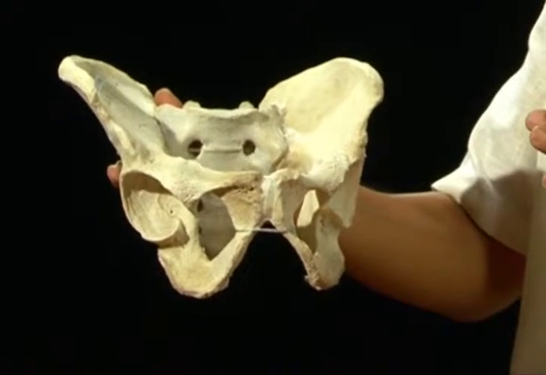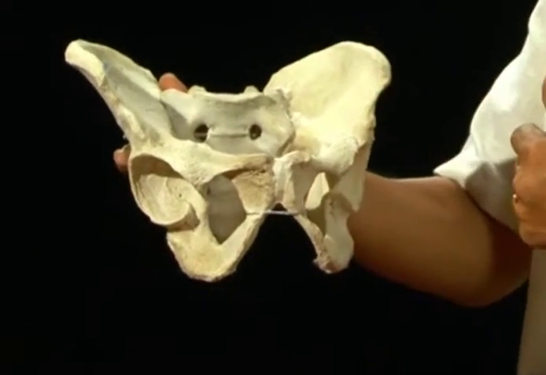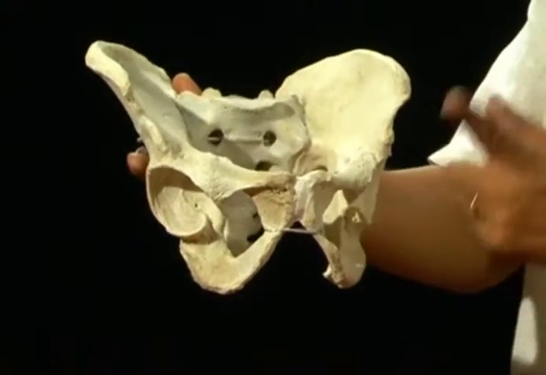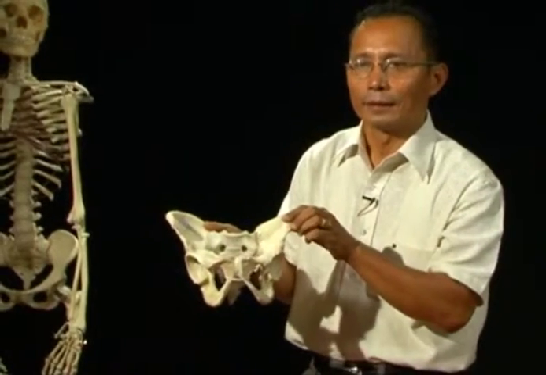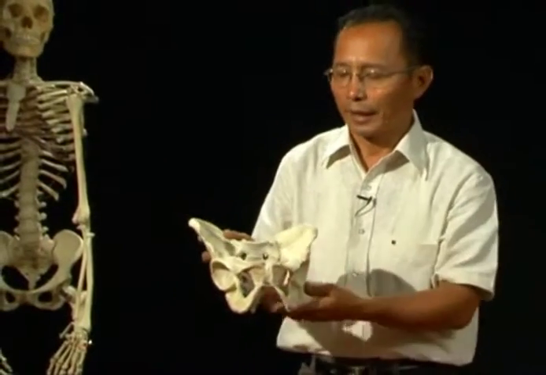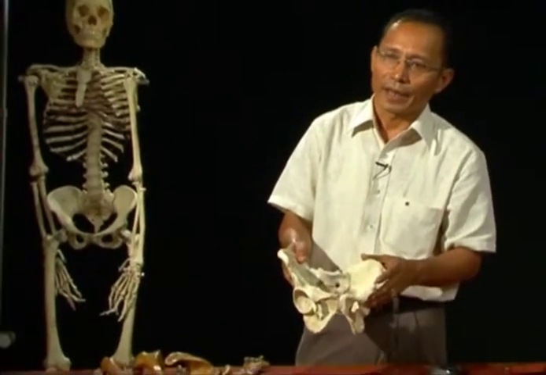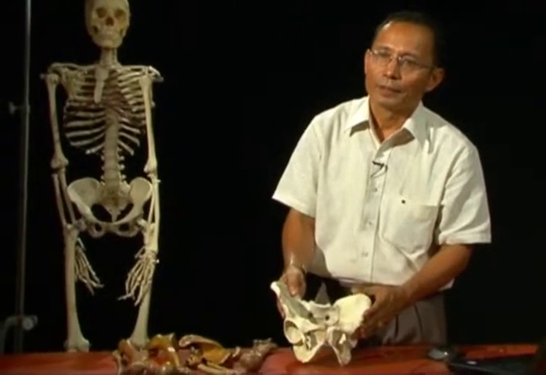So keeping in view these three orientations, lateral or medial, front or back, up or down, we can easily identify the side. This innominate bone of the pelvic girdle is left and the other one right. This is how you can identify the pelvic bone of a human being.